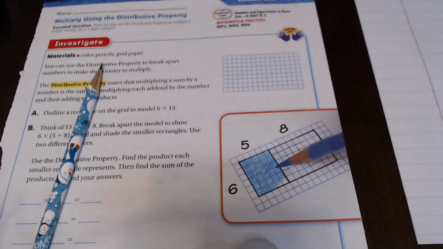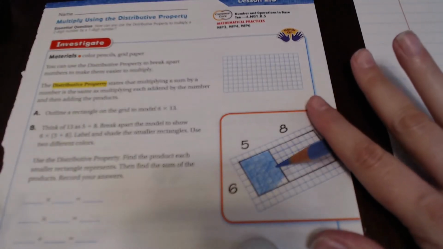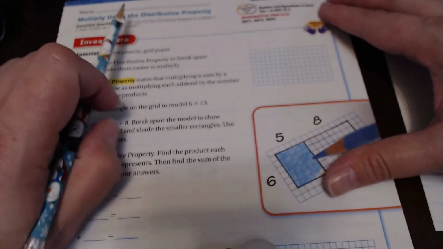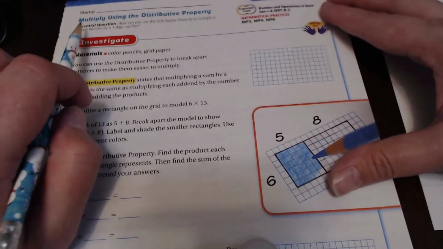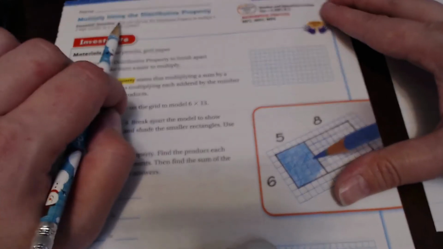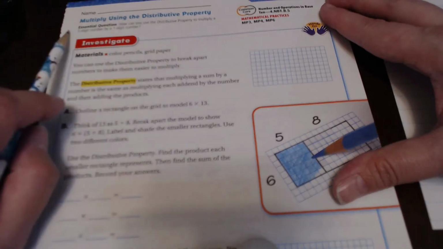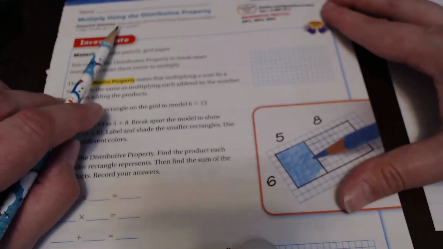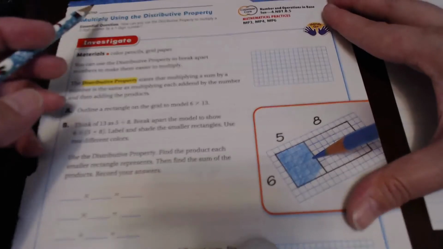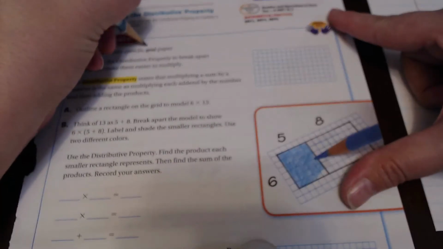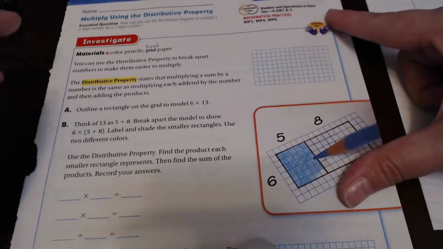Move these crayons out of the way. Move the pencil out of the way. Here we go. It says, multiply using the distributive property. Essential question. How can you use the distributive property to multiply a 2-digit number by a 1-digit number? All right, so it says colored pencils, grid paper. We're just going to use lined paper.